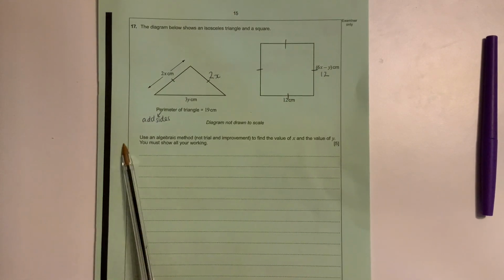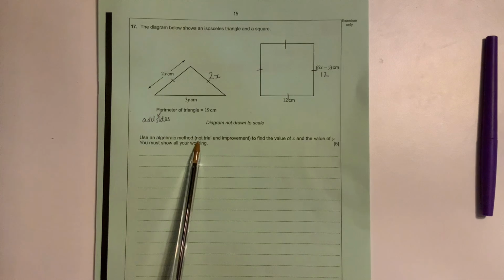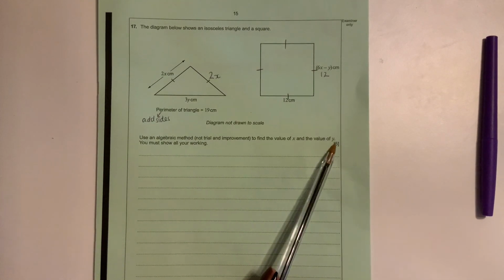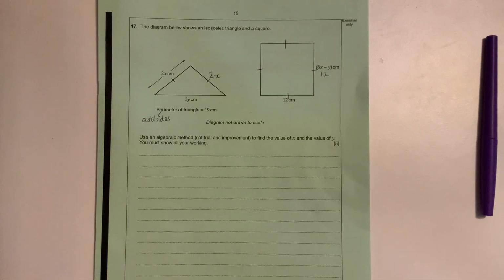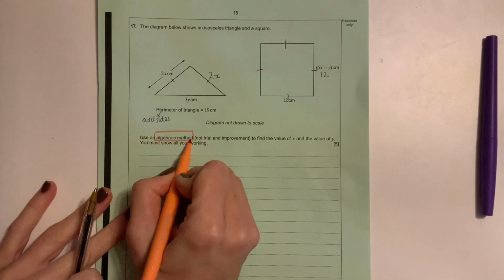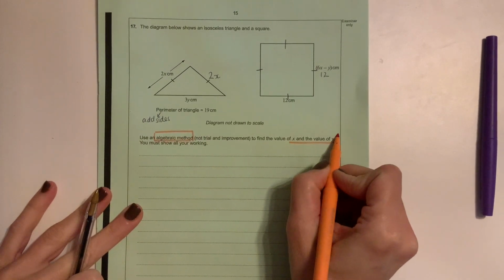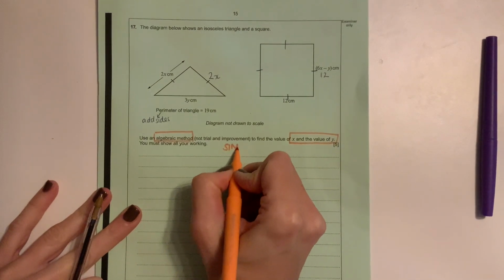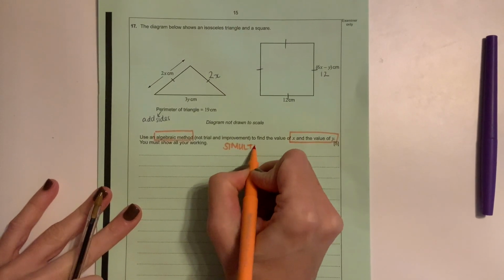Right, let's read the question. So it says, use an algebraic method, not trial and improvement, to find the value of x and y. You must show all your workings. This is the key bit. So whenever it says use an algebraic method and you have to find an x and a y, that is your clue to know that you are doing simultaneous equations.